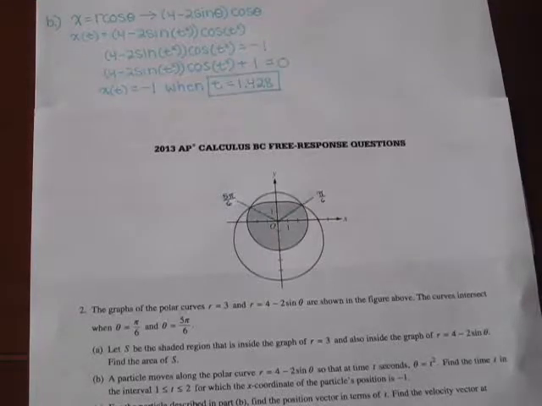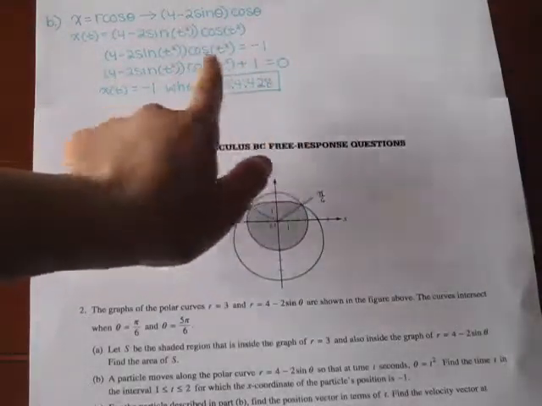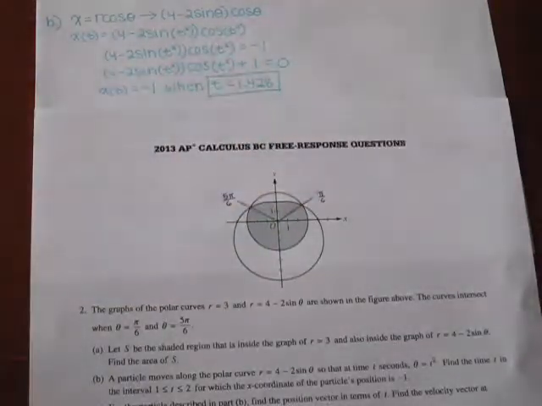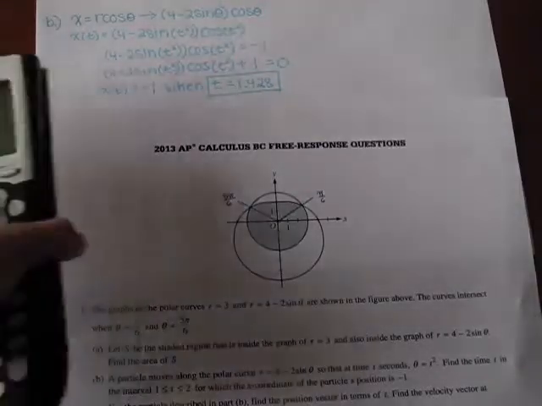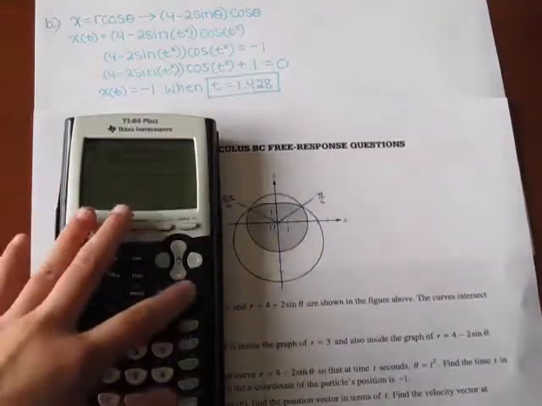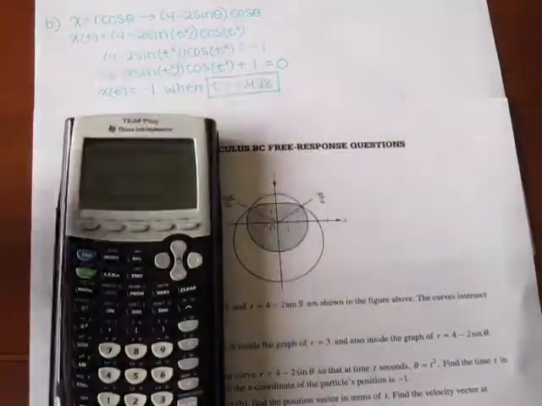And then to find it, I moved 1 to the other side by adding 1. And now you have a function that's set equal to 0, so if you graph it on your graphing calculator, you can find the 0, and that's how I solved it, so I'll show you. So you go to y equals, and you plug in this function right here.